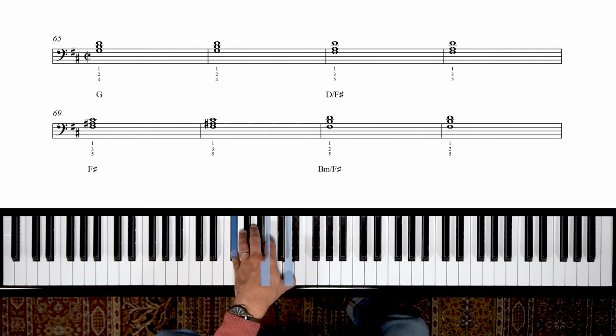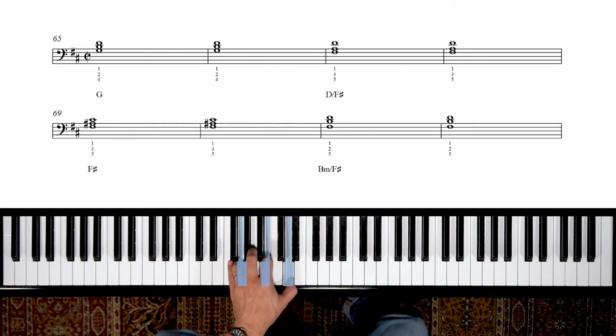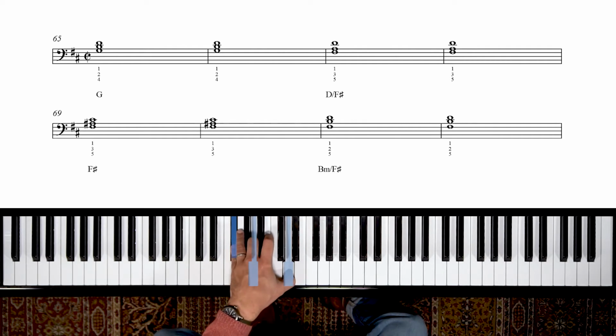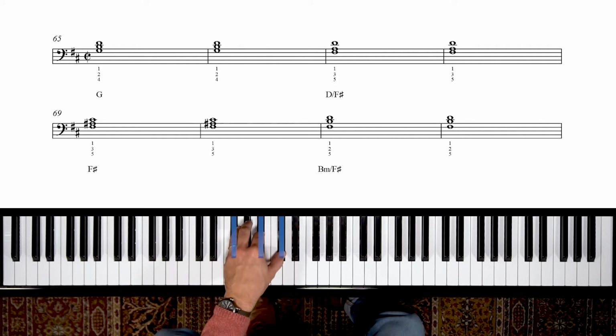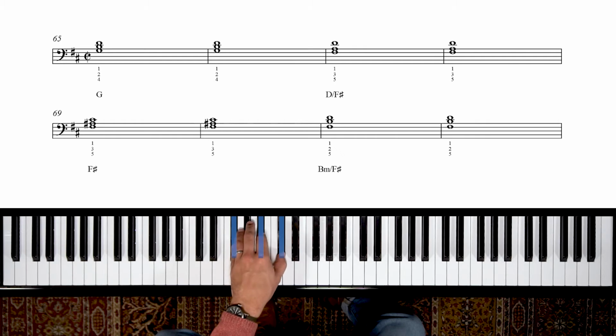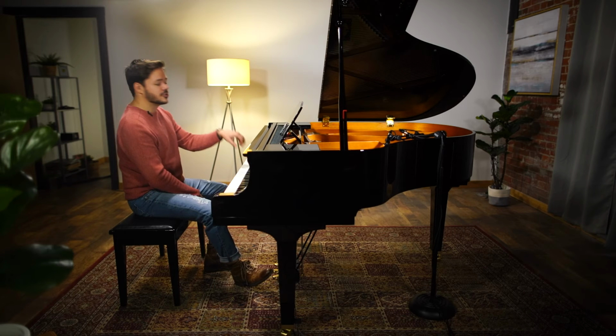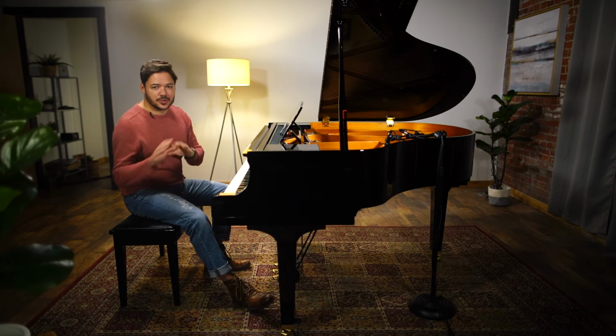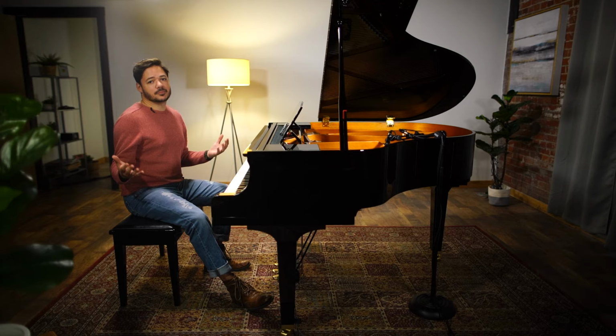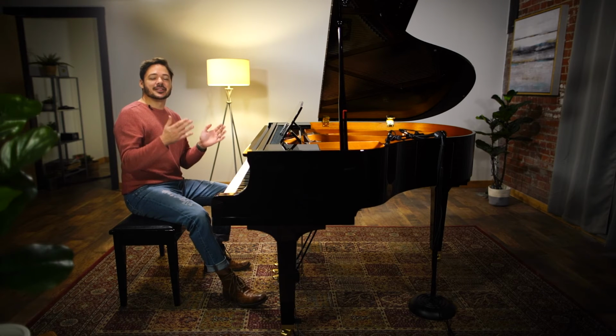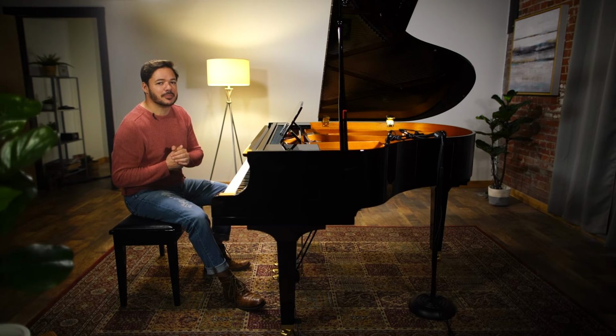All right, so that's about halfway through, you guys. Let's review. G major, now D over F sharp again. Now F sharp major, all black keys, love that chord. Now B minor over F sharp, that's it. So just like in the right hand, once we get to about the halfway point, we're sitting pretty, we're in good shape, because the second half is going to repeat a lot of the same material.